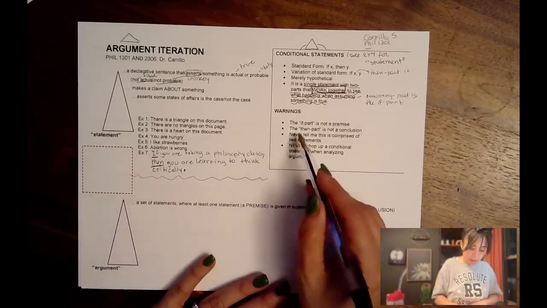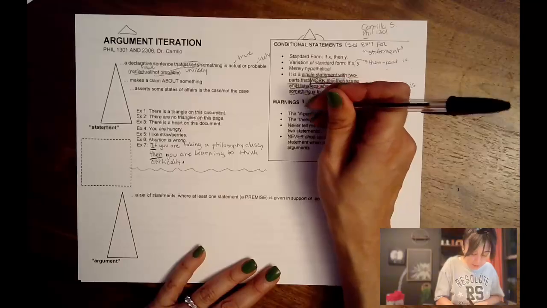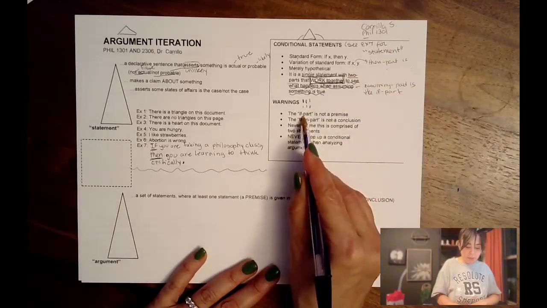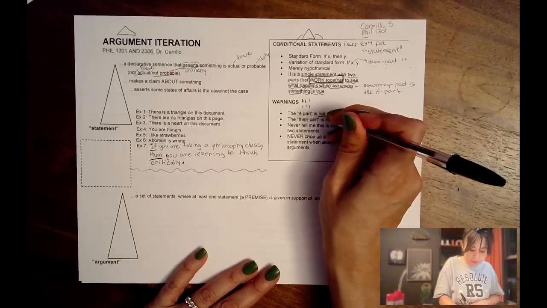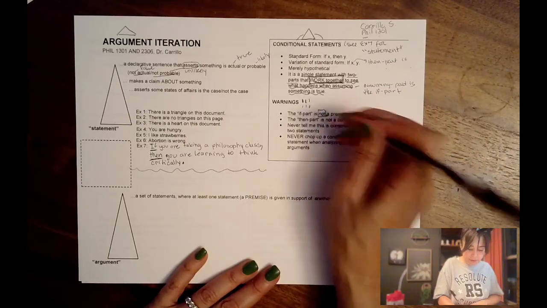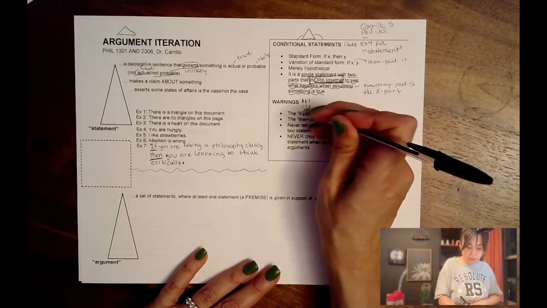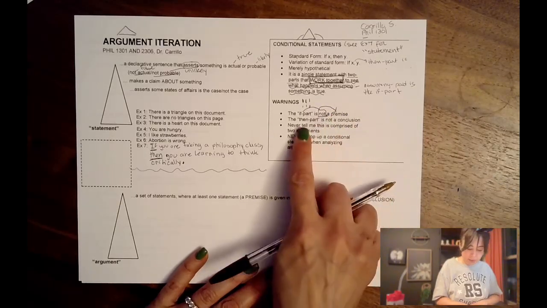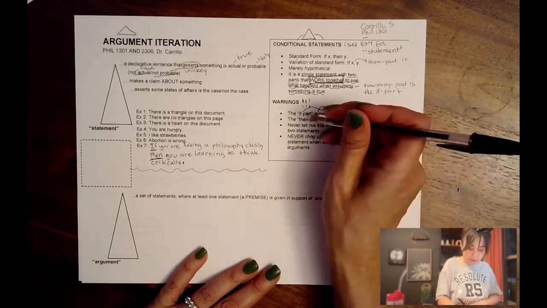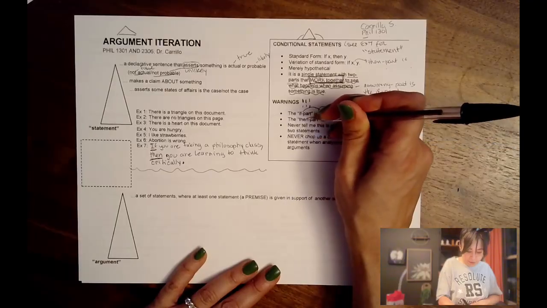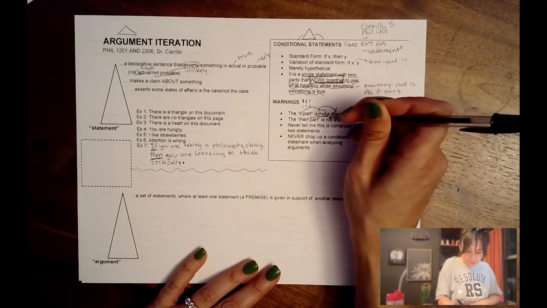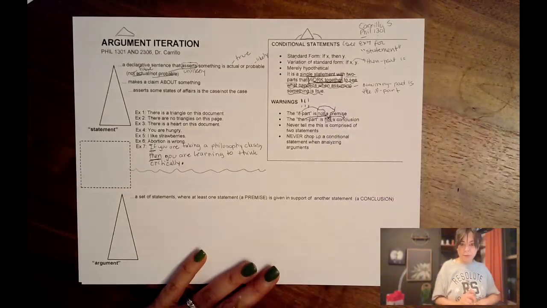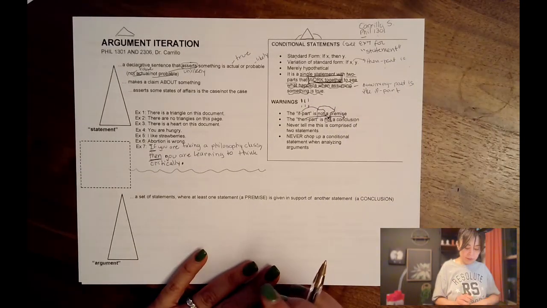Okay. All right. Warnings. I want you to put exclamation marks. The if part is not a premise. Put a rectangle around that. The if part is not a premise. So do that. The then part is not a conclusion. So see if you can squeeze a little arrow to go like that. It's not a conclusion. You put a rectangle around that too. The then part is not a conclusion.